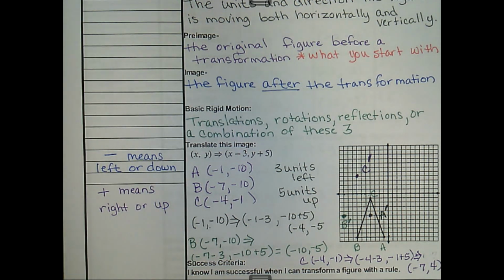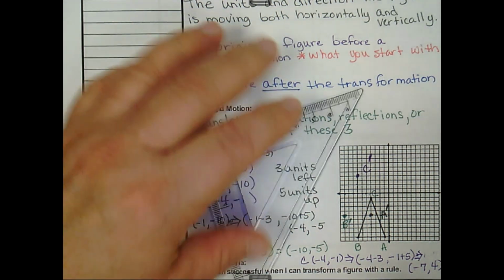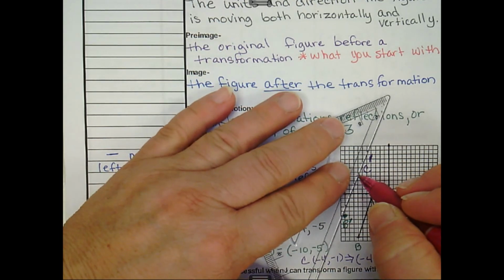Okay, the last thing to do is to connect our dots. We need to create that new triangle. So taking a straight edge of some type, whatever you've got handy. I think I'm going to connect my dots in red so you can see them better.